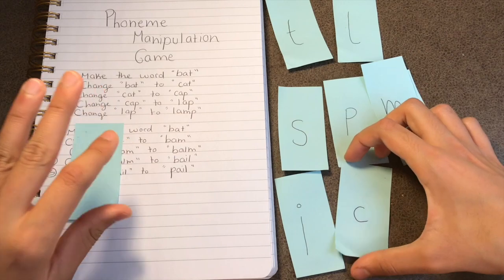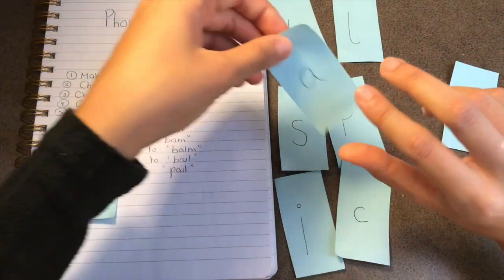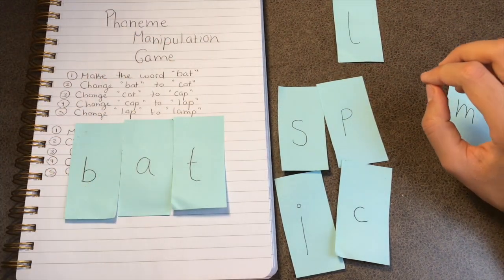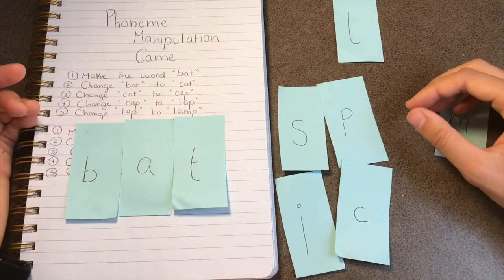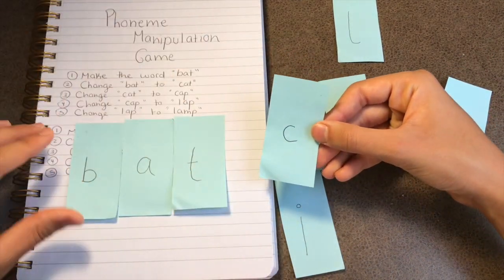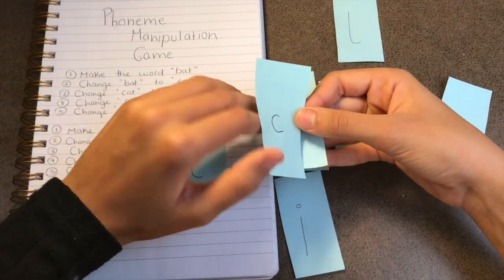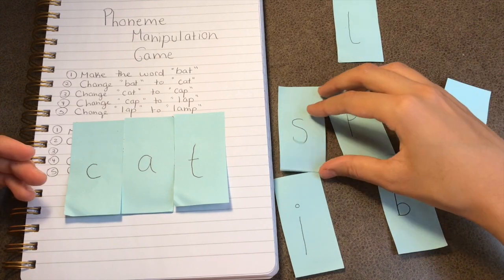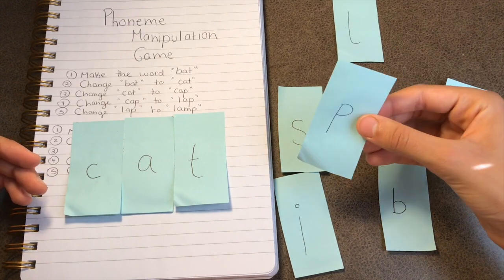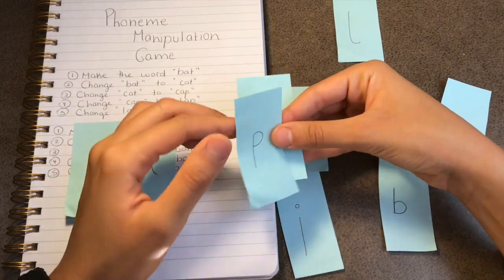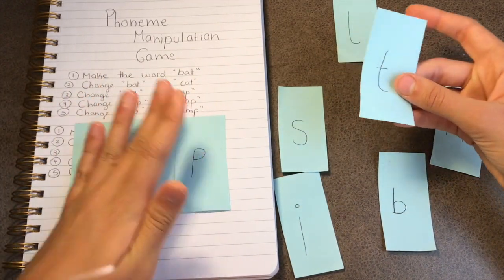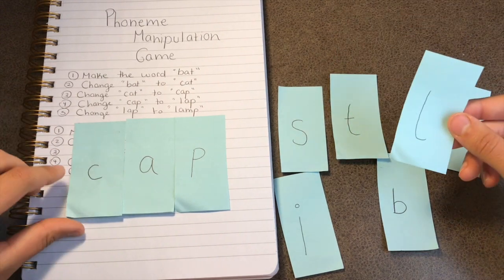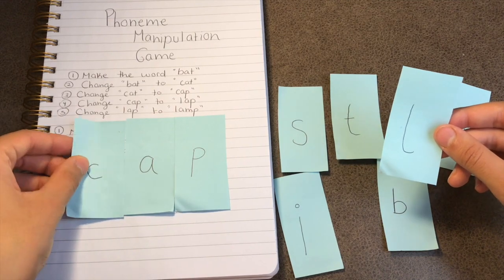Alrighty, so it says to start off with the word bat. So we're going to use B, A, and T to start off with our first word. Next, it says turn bat into cat. So we're going to be substituting the B for the C sound. Awesome. Now we're turning cat into cap. We're also going to be substituting the phoneme sound of T with the phoneme sound of P. Great. The next thing it tells us is to substitute the phoneme sound of C with L to make cap into lap.